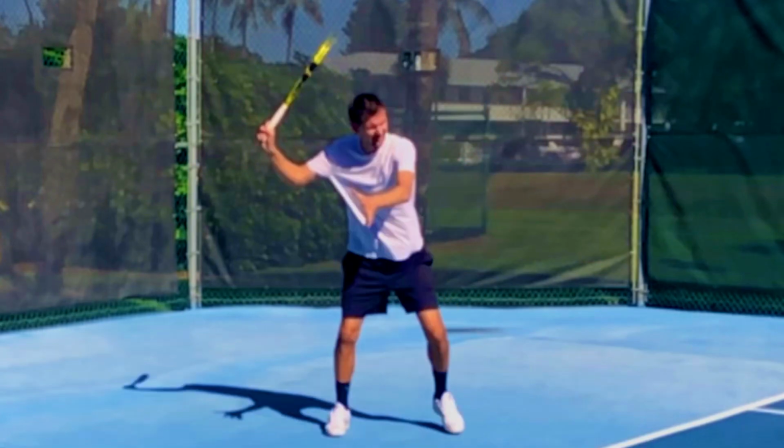If we put these two technical elements in context of the entire forehand swing, we can see that sequencing the torso rotation correctly is what sets high-level forehands apart.